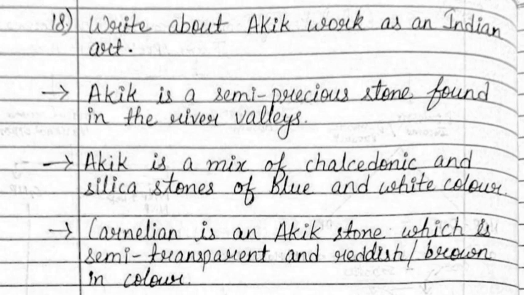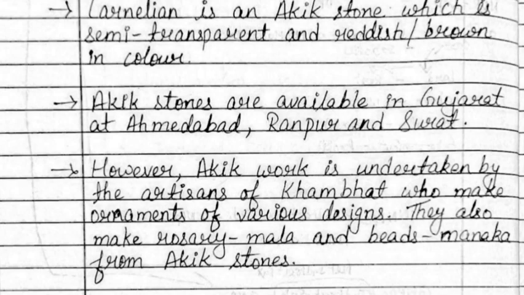Carnelian is an Akik stone which is semi transparent and reddish or brown in color. Akik stones are available in Gujarat at Ahmedabad, Rajpipla, and Surat. However, Akik work is undertaken by the artisans of Khambhat who make ornaments of various designs. They also make rosary, that is mala, and beads, that is manka, from Akik stones.